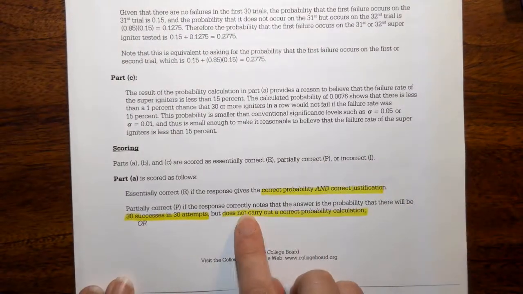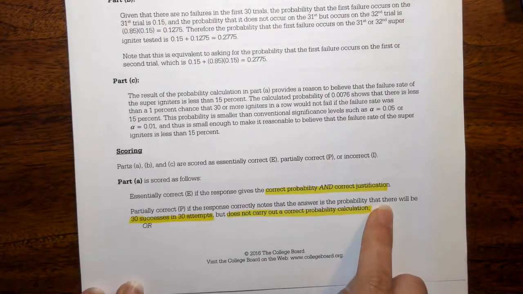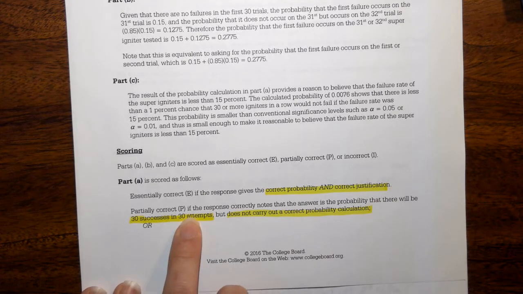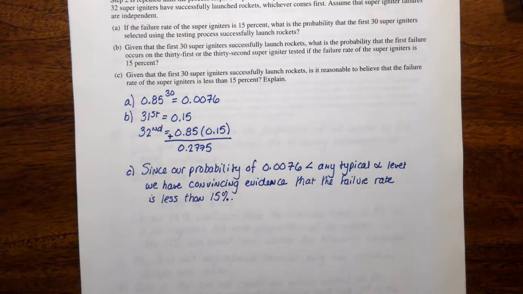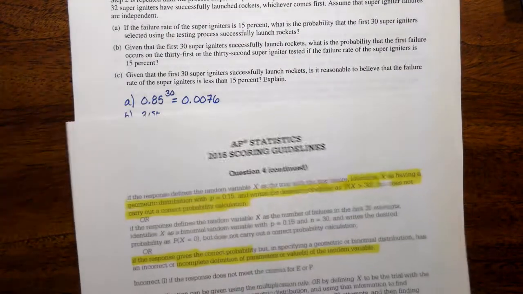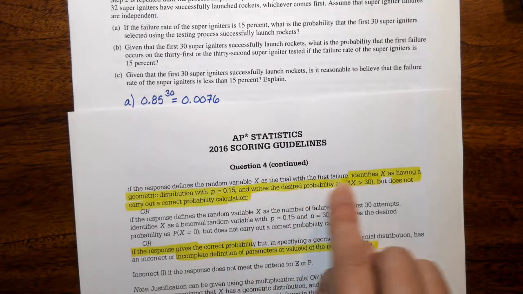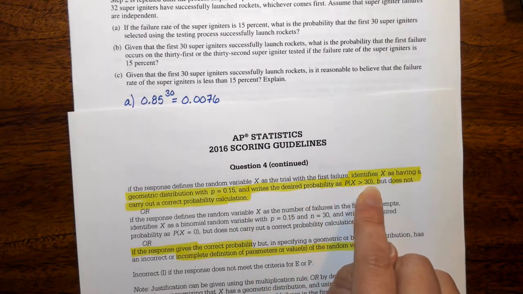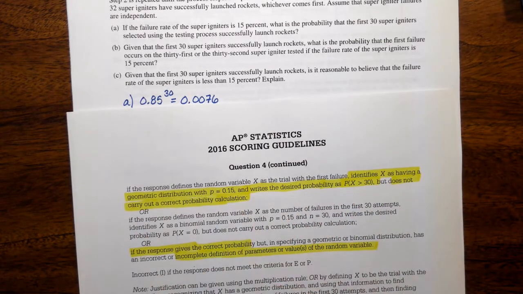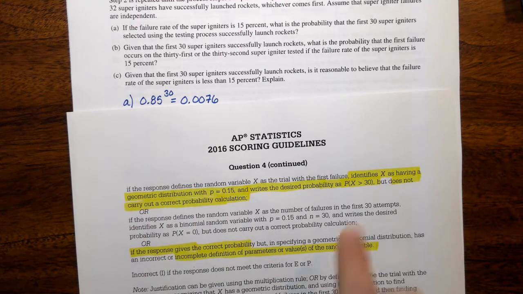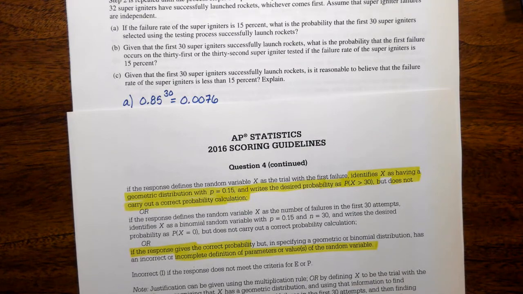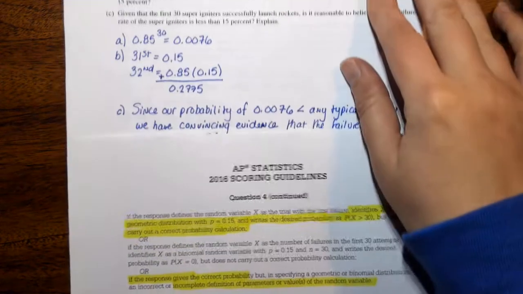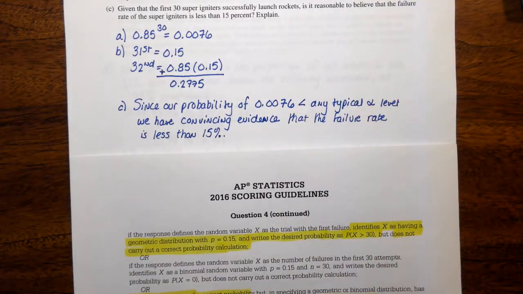If you note that it's 30 successes and 30 attempts, but you don't have a proper calculation, that's a P. If you just say probability that X is greater than 30, but do not carry out a proper calculation, you still get a P. So you can even just label this and you get a P, which is great. So try to label these. Notice I didn't. I'm kind of upset with myself that I didn't at this moment.